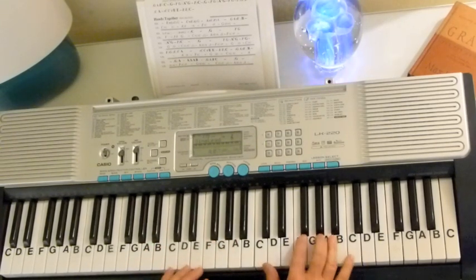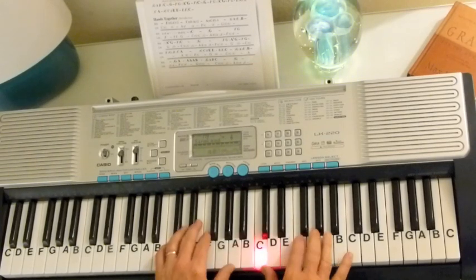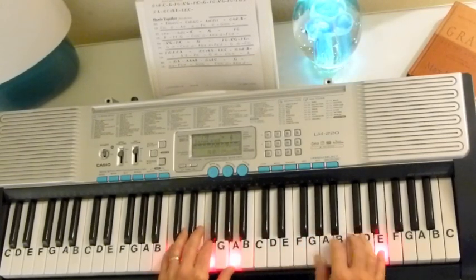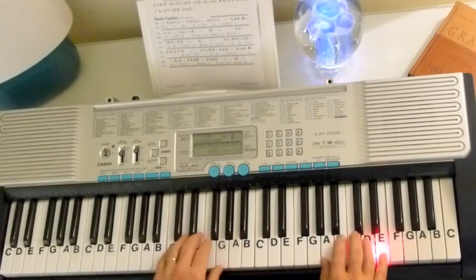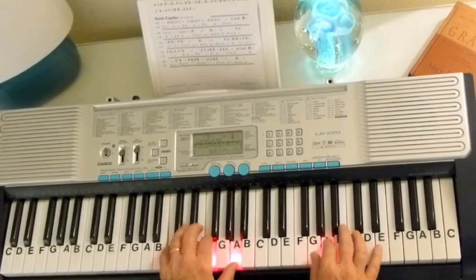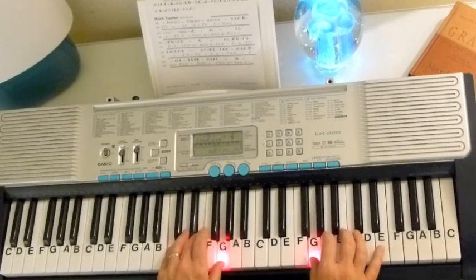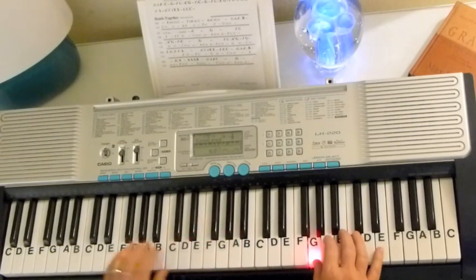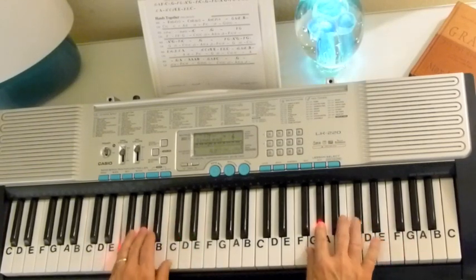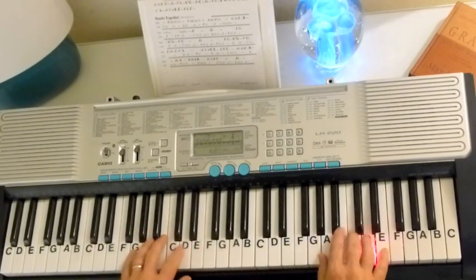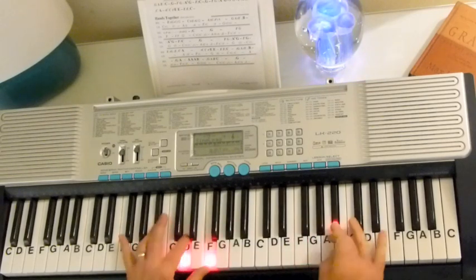So if we take it through that middle section there. There's your B flat.